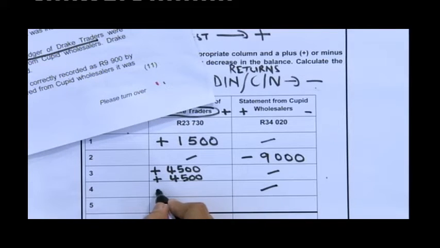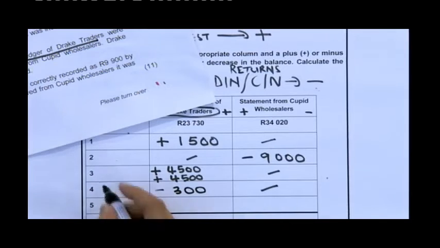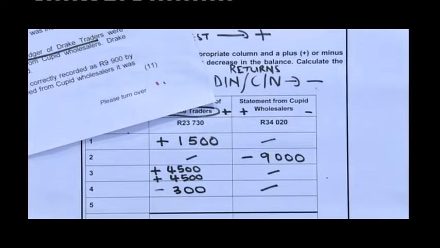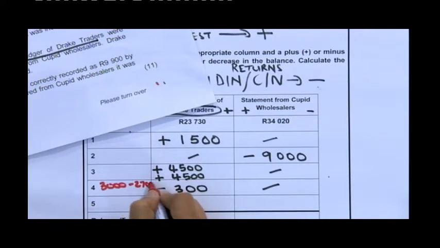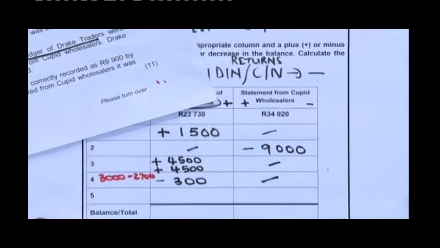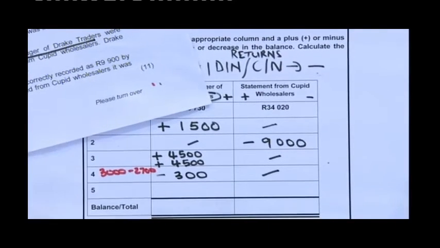So now you only have to minus the difference, which will be 300. That's the difference of 3,000 and 2,700. So you only have to minus 300 over there.